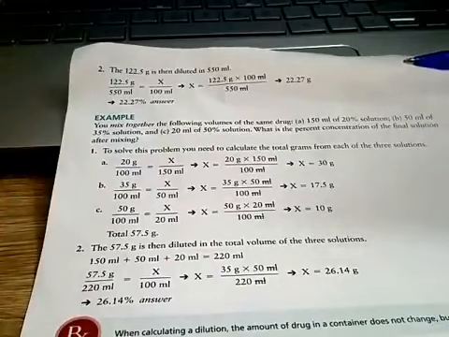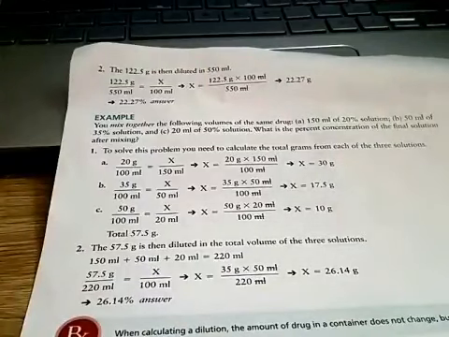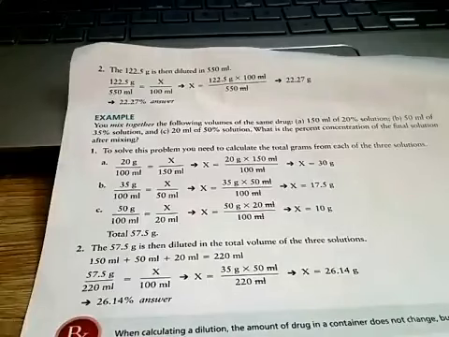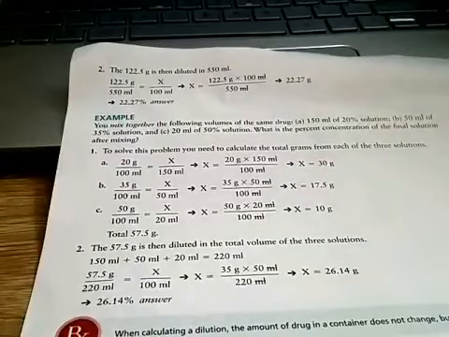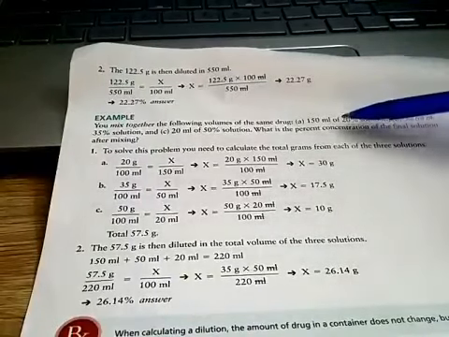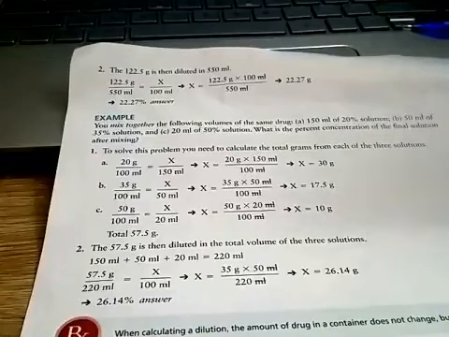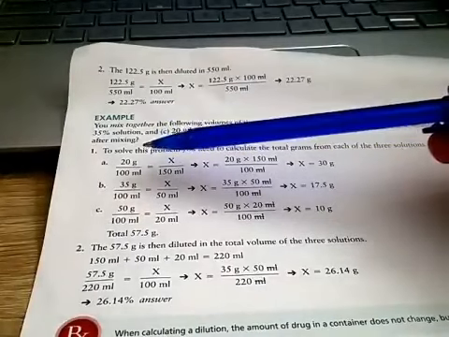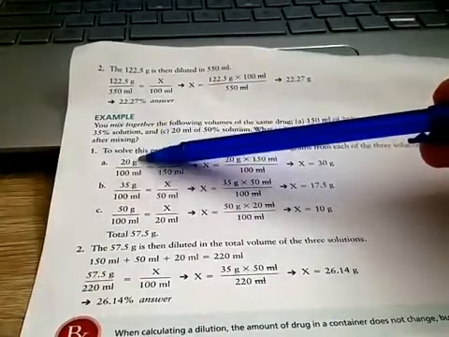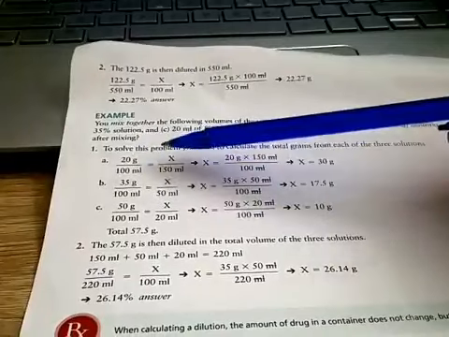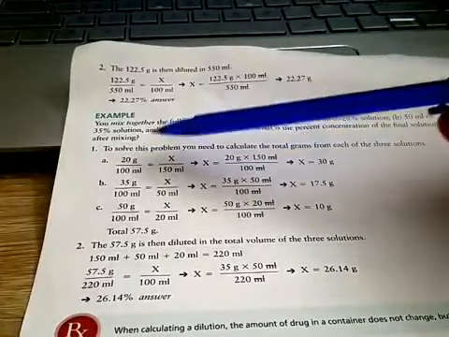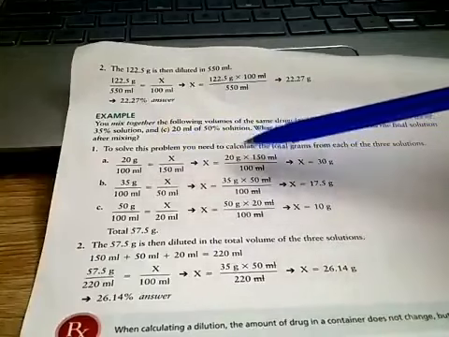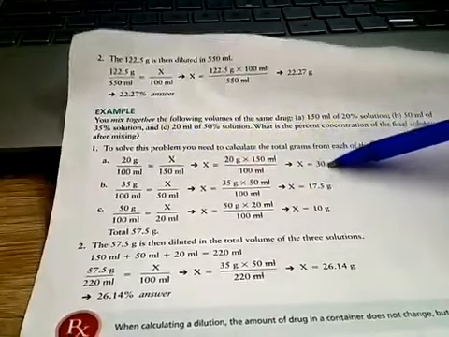Again, in order to figure out anything, we need to know what it means to be in 100. So step 1 is to figure out what it means to be in 100 before you move forward. If you have 150 of 20% solution, you need to figure out what would be in 100. So 20 out of 100 equals what in 150, which would be 20 times 150 divided by 100, giving you 30 grams.